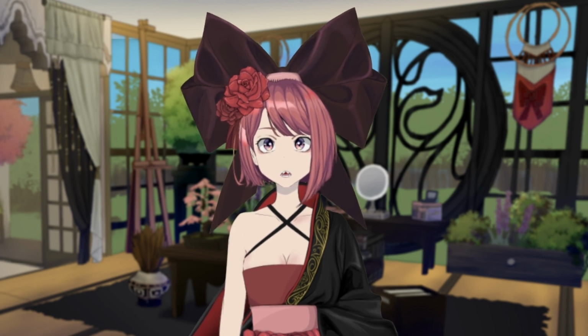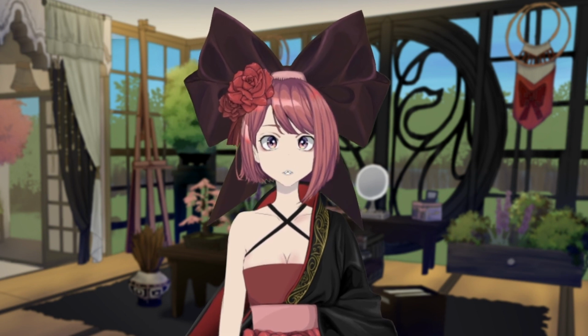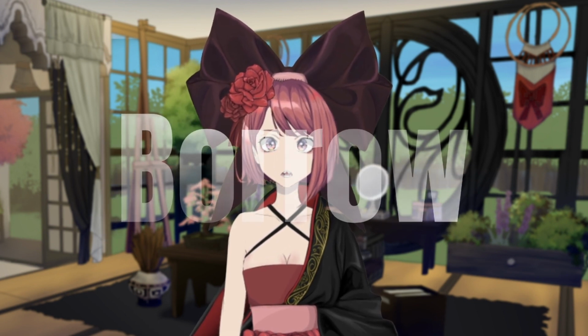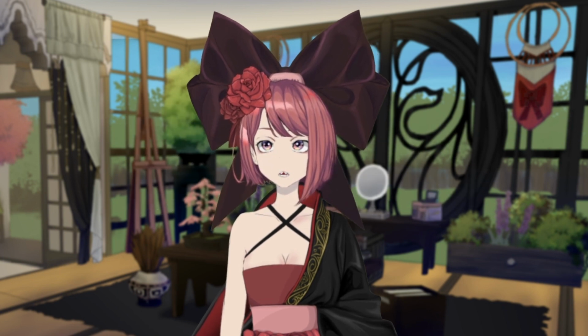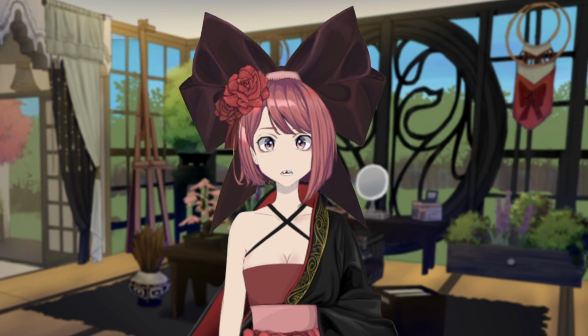I'm better with my hands. And by the way, this model is going to be entirely free. You just have to choose what character you want to turn into a VTuber model.